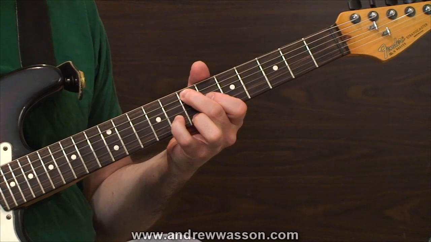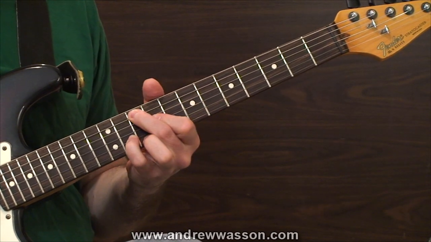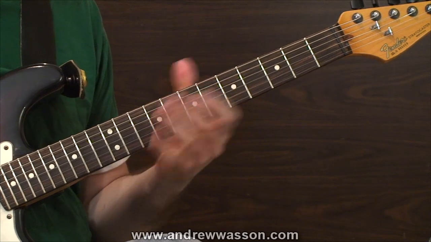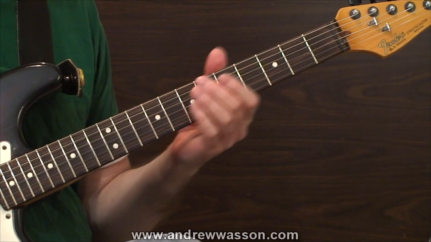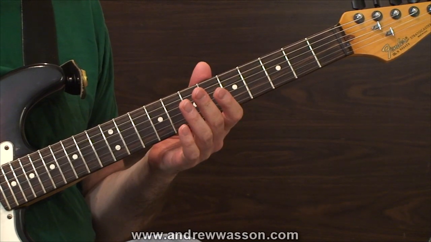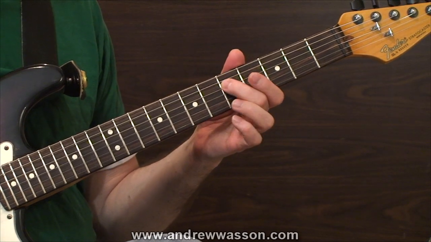Here's an E minor 6. Here's an F minor 6. G minor 6. You can just keep moving along the neck there. It's a totally movable shape. Just always know where your root is. Remember, in our voicings that we're doing, the root is always off the low string down there.